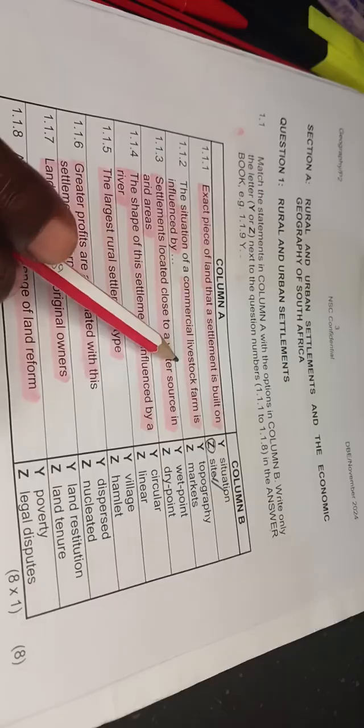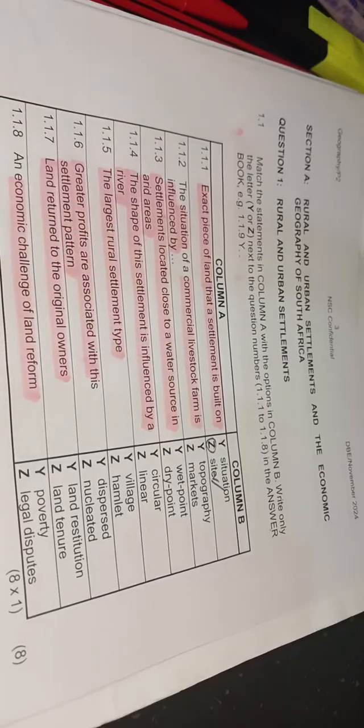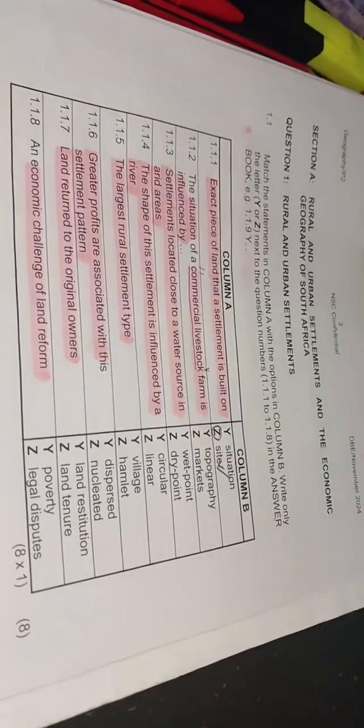Okay, next one. The situation of a commercial livestock farm is influenced by. What should guide you here, guys, is the word commercial livestock, which means there is a profit motive. They are more concerned with the market.